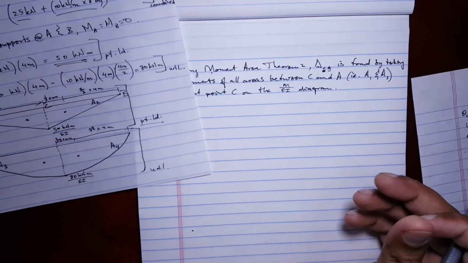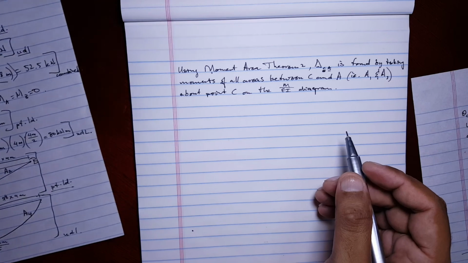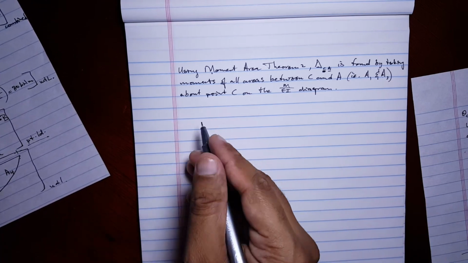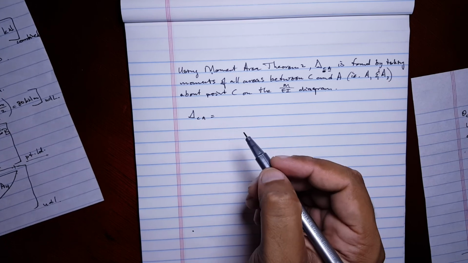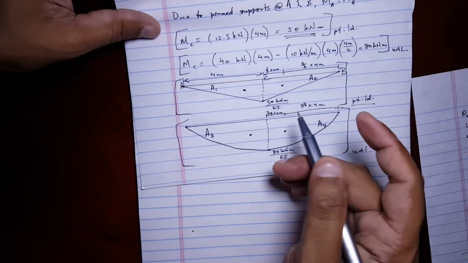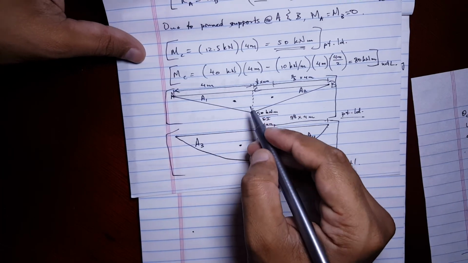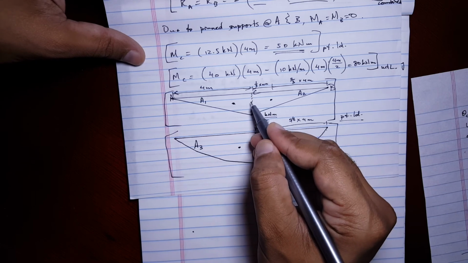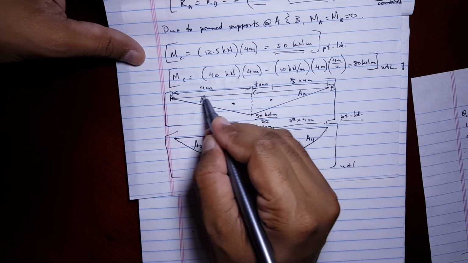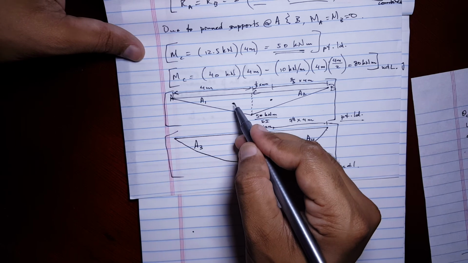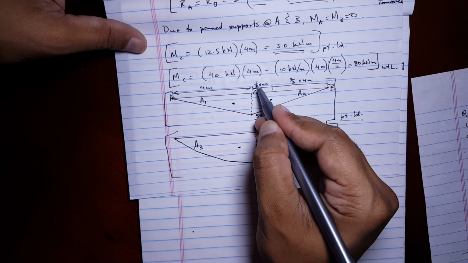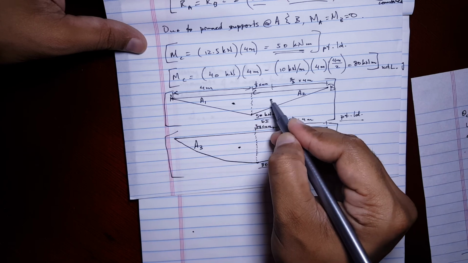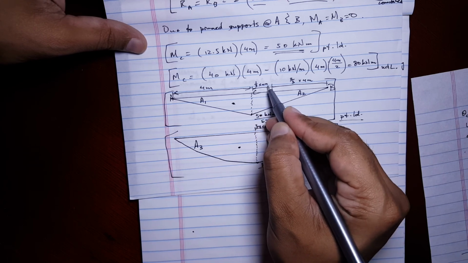So doing that, it's going to be area times distance. That is delta CA is equal to area 1 times the distance to point C. Alright, so this is area 1, the value is 100 kilonewton meter square, and the distance from this point to this point, I had put it here, is 1/3 of 4.